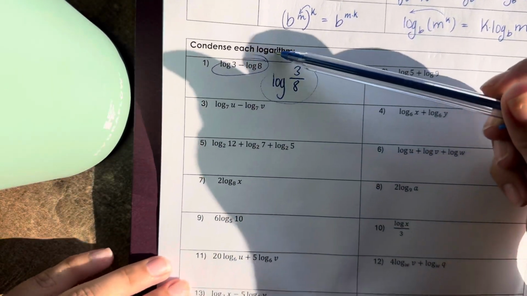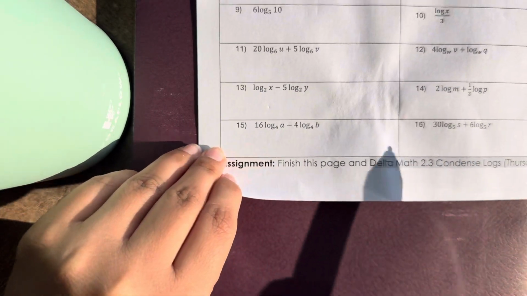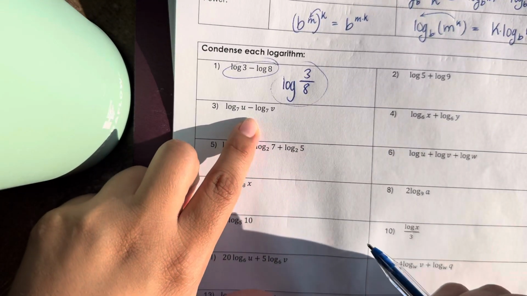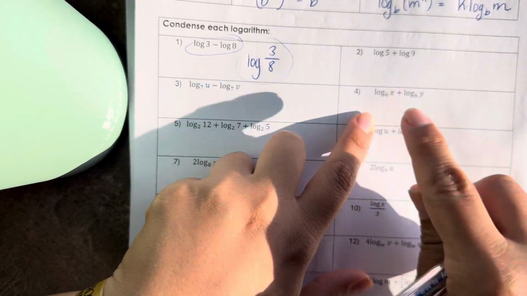I think I'm going to go over the left side, and then you guys have to do the right side, because the homework says finish this page and Delta Math. I'll do random ones. You have to do the ones I don't do.